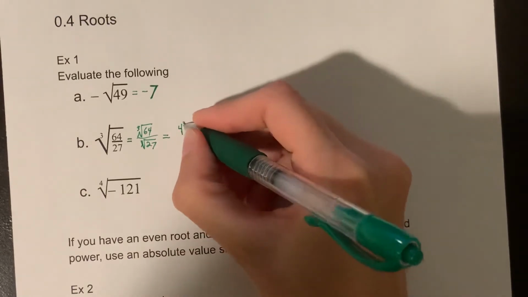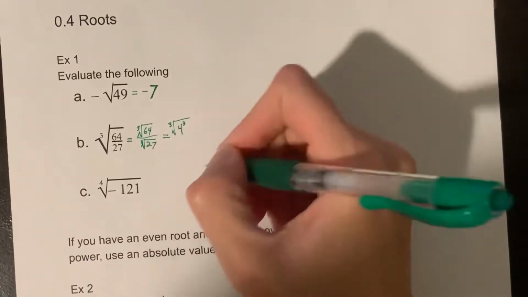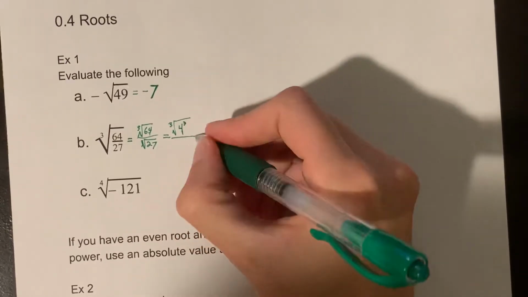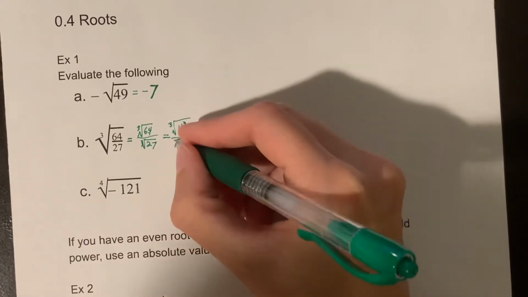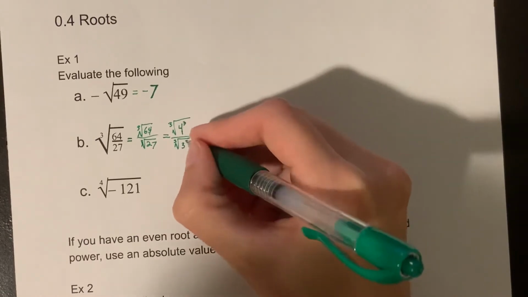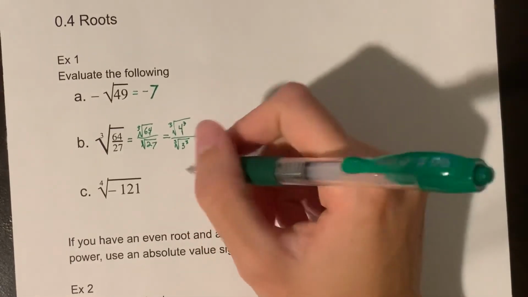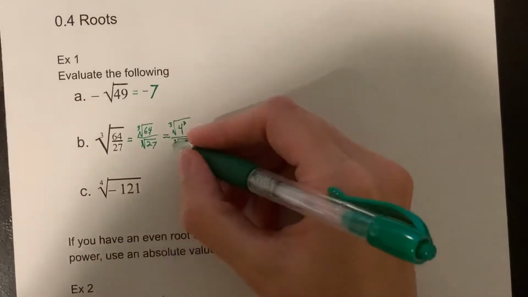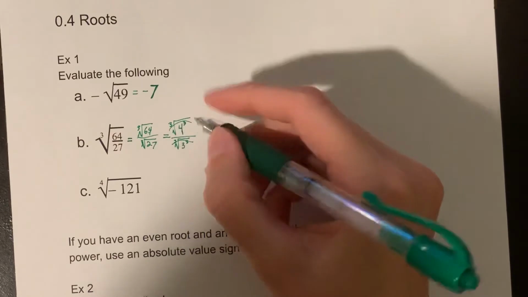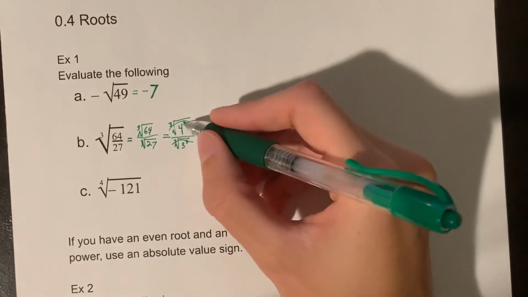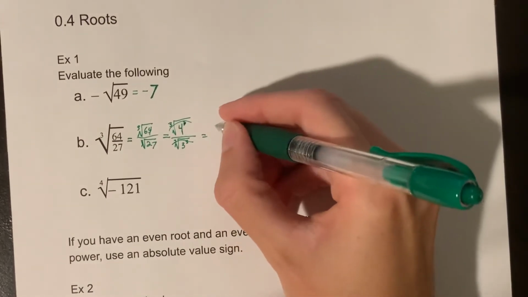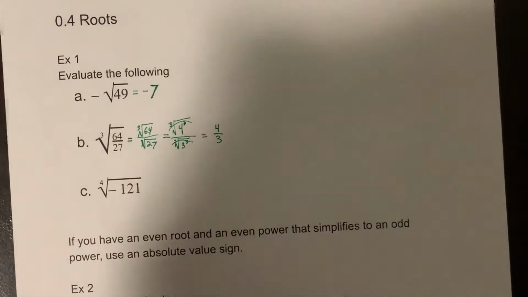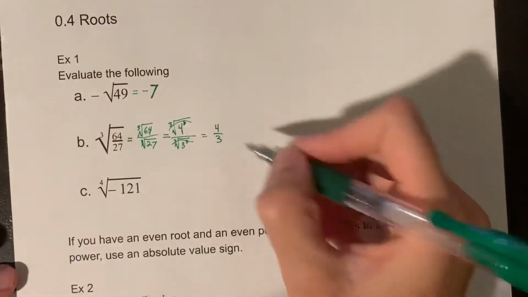I'm going to show another way to see that. The third root of 4 to the third is what this top part's equivalent to. On bottom, the third root of 3 to the third is what 27 is equivalent to, because 3 times 3 is 9, times 3 is 27. And then the third roots can cancel on top and bottom. The third root with a third exponent cancels, giving me a 4 over 3. And that is my answer for that problem.